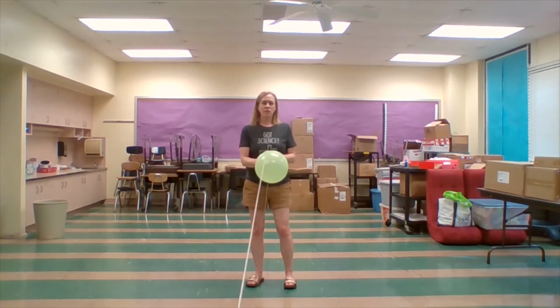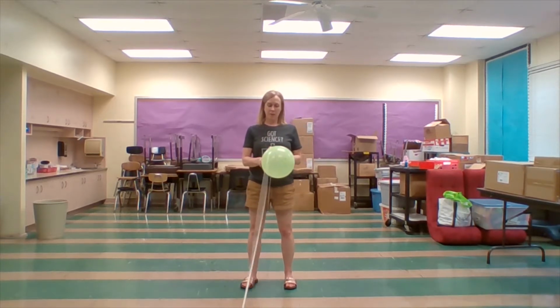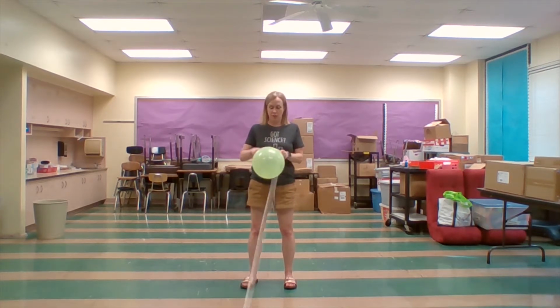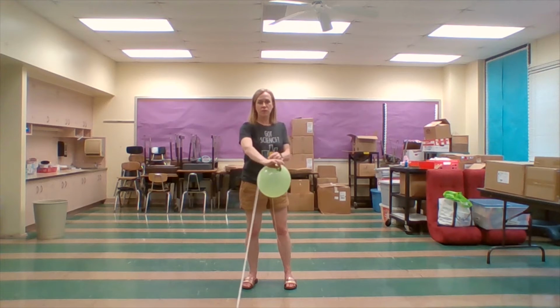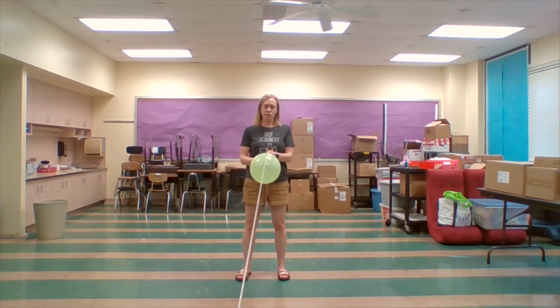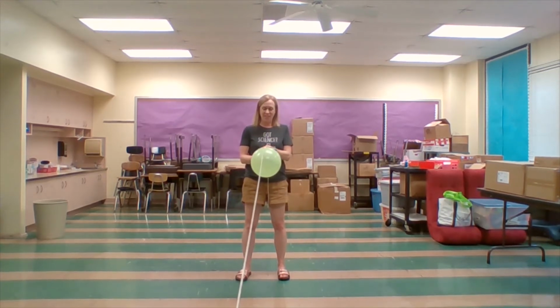So this activity is going to work best if you have a partner. In this case, I'm going to use my standing desk as my partner. So it is holding the other end of my string. I have my balloon with the open part of the balloon facing me. What I'm going to do is I'm going to let go. I have the string pulled tight, partner's holding the other end, and when I let go, what just happened?